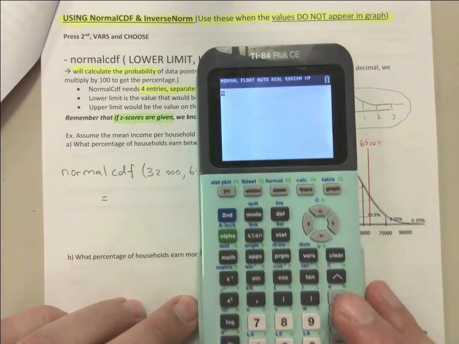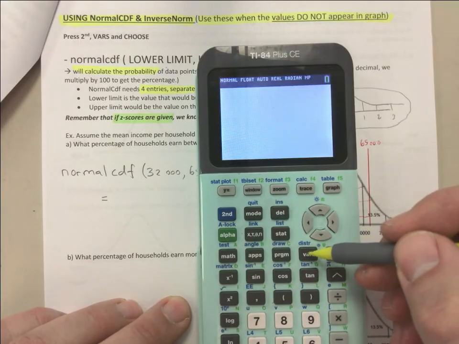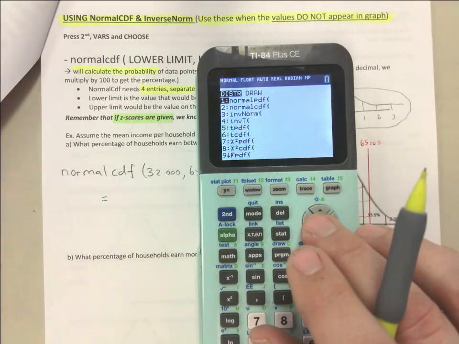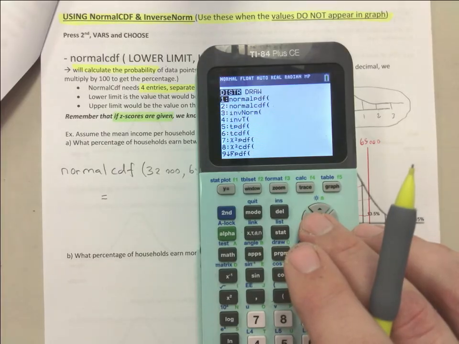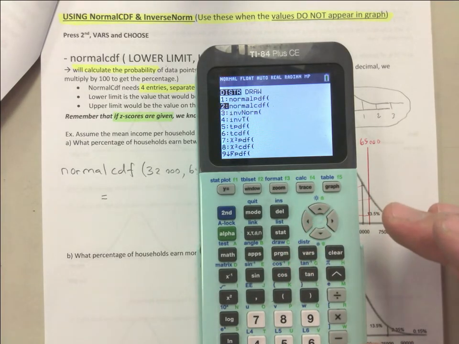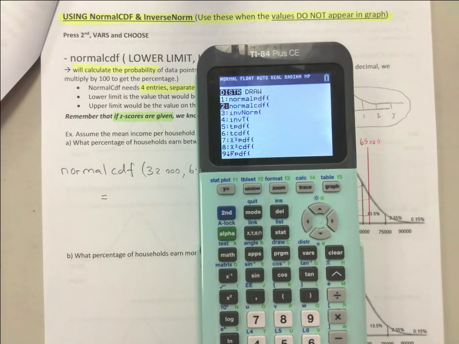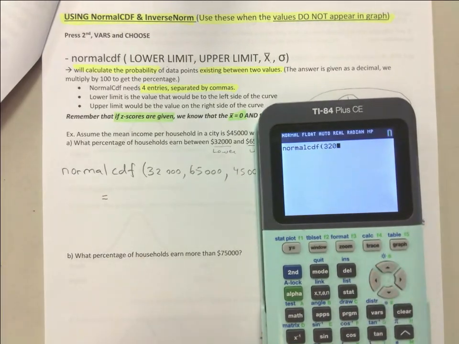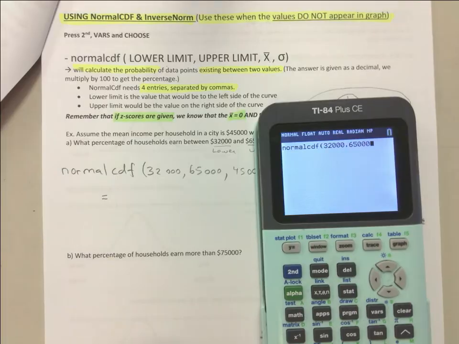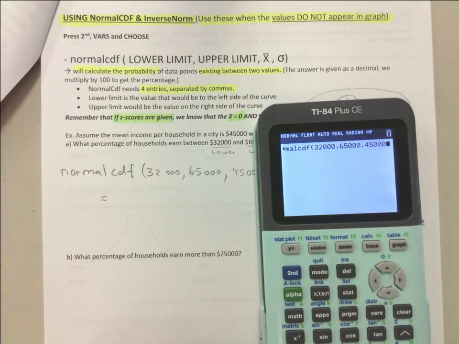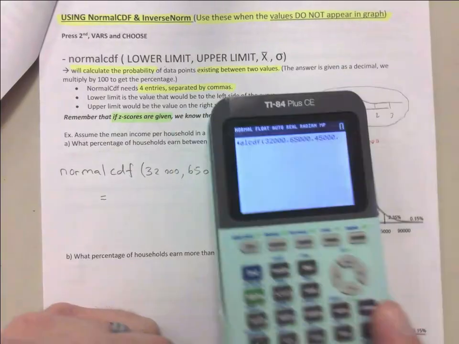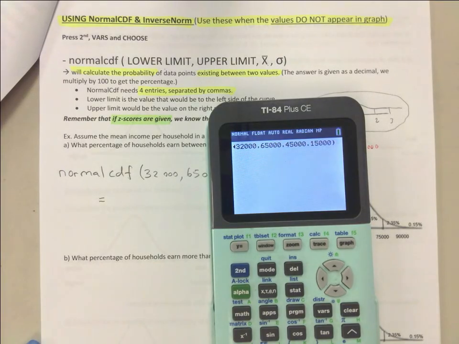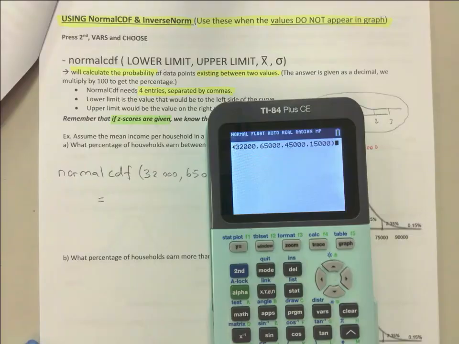Second vars, go find vars, it's right here. Please don't pick PDF. You want CDF, it's very important. We're not going to use PDF at all. Select Normalcdf and then just type it in. 32,000, comma, 65,000, and so forth. Close the bracket. You've got your 4 entries there. Hit enter.